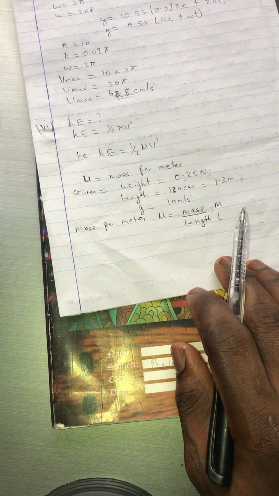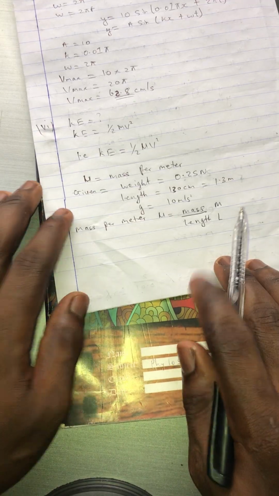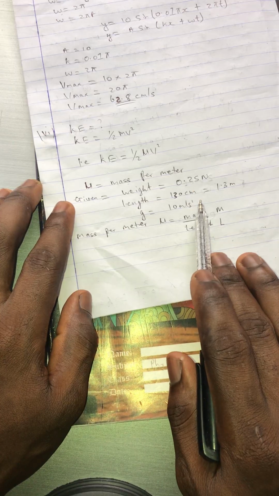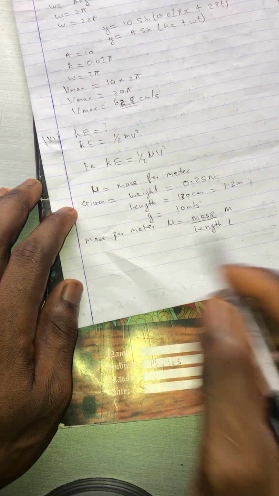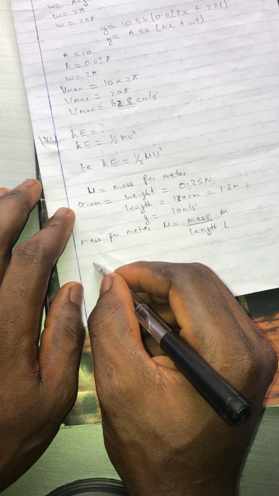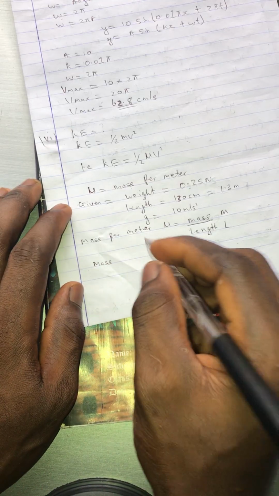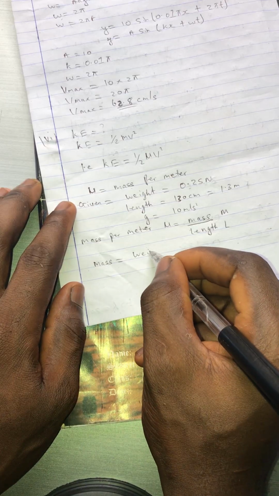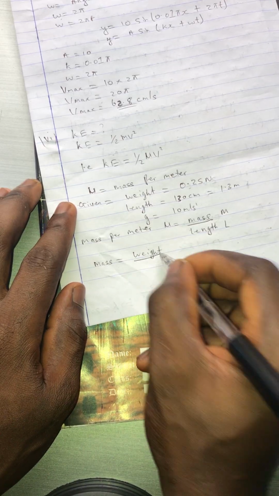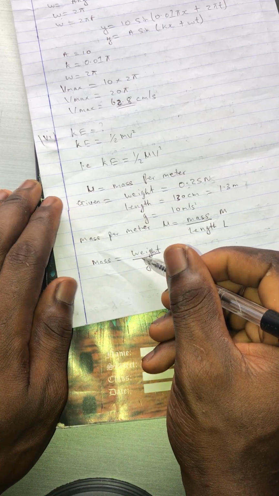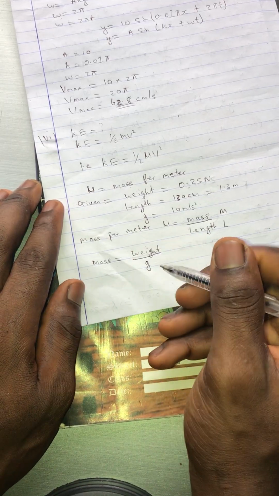Now, the very first thing is, let's find our mass. In this question, we are not given our mass, so we're going to find it. The formula for mass is your weight divided by g.